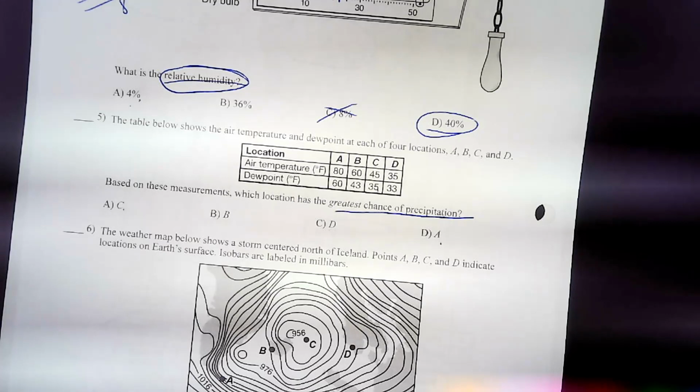When temperature and dew point are close, it's going to precipitate soon. Because when they're the same, what happens? The temperature reaches the dew point, it's raining. Guys, when the temperature hits the dew point, water droplets come out of the air. Rain, snow, sleet, fog, sweat. When temperature hits the dew point, it's going to rain.